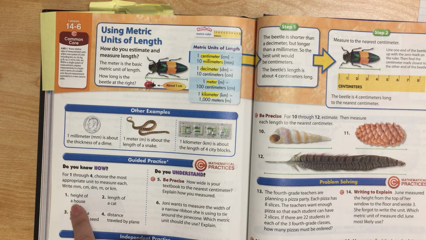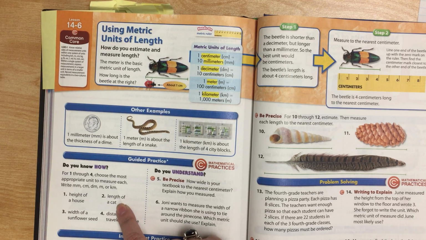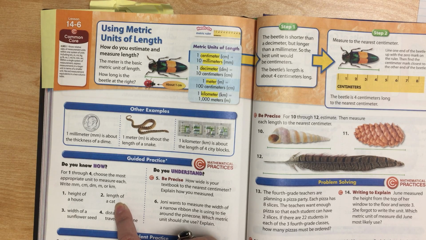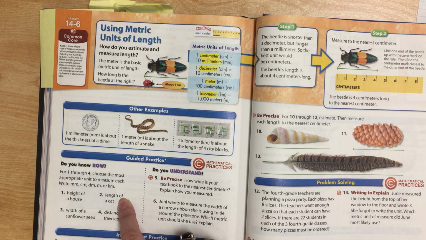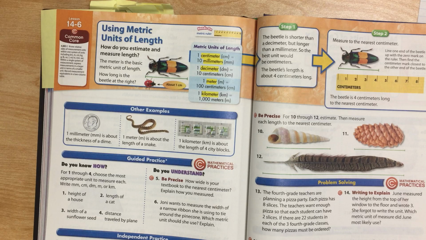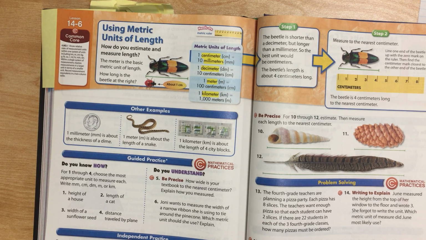So if I were to be measuring the height of a house, how would I measure that? Meters. What about the length of Penny? Decimeters. I would be measuring her in decimeters. The width of a sunflower seed. Width, not length. Millimeters, absolutely. Distance traveled by plane. Kilometers.